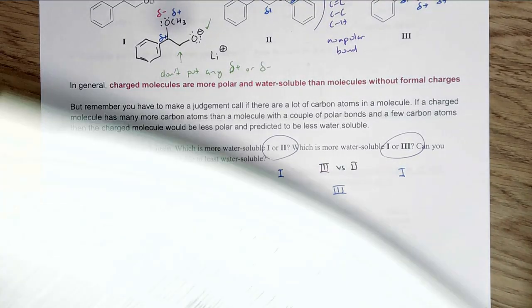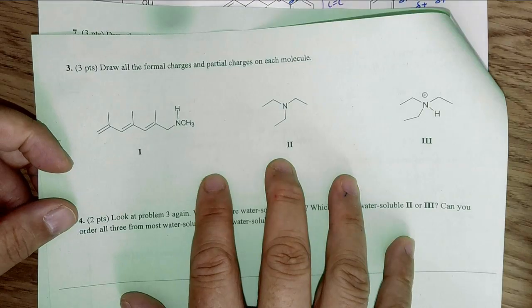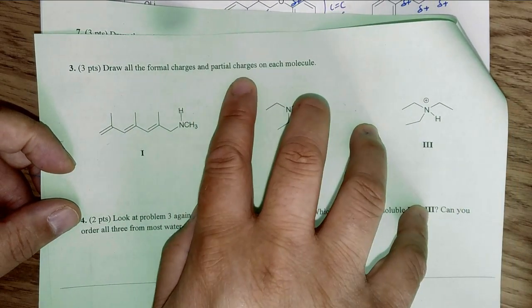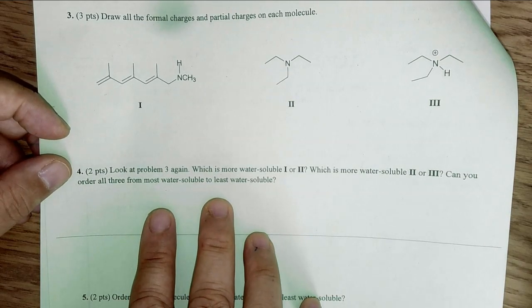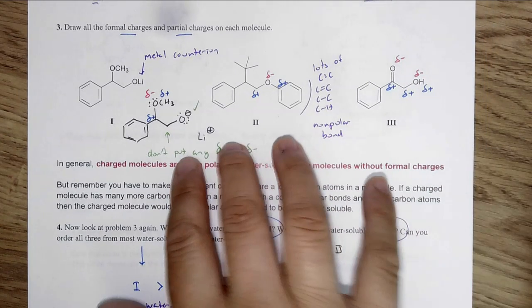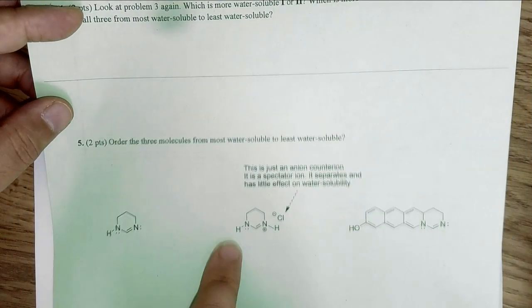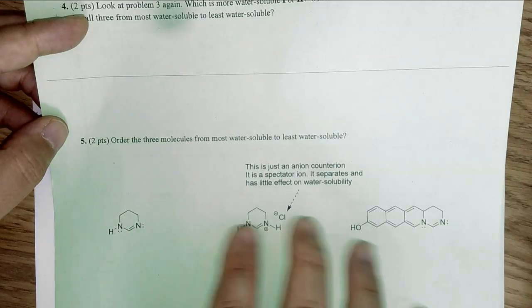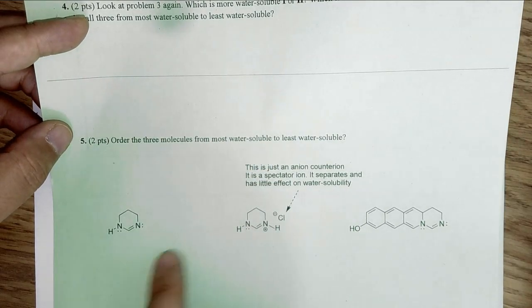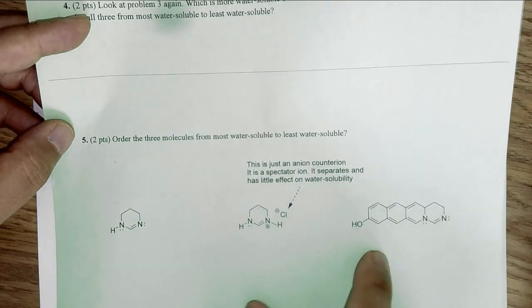Do we have a question on that on your green pre-lab assignment? We sure do. 3 new molecules. Do the formal charges and partial charges first, and then here I'm going to ask you to rank the water solubility, just like we did for these 3. And just for more practice, for number 5, we just jump. You don't have to draw the charges if you don't want to, but can you tell which one's the most water soluble going to the least water soluble out of these 3?